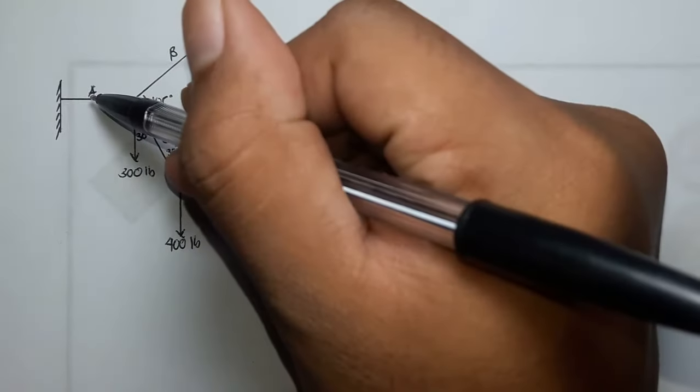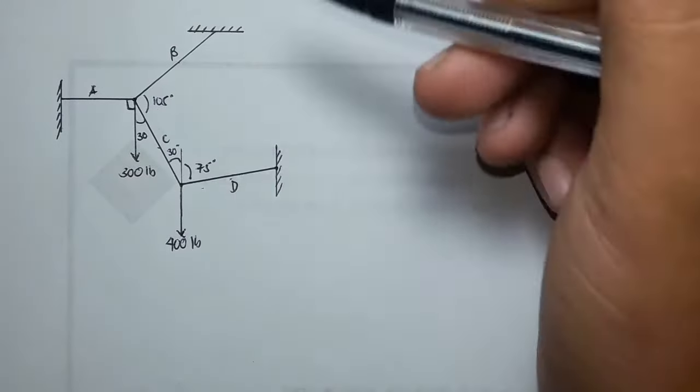I already drew the problem, so we can start. First, in this kind of problem, we would like to investigate how many unknowns there are. So we have 1, 2, 3, and 4.